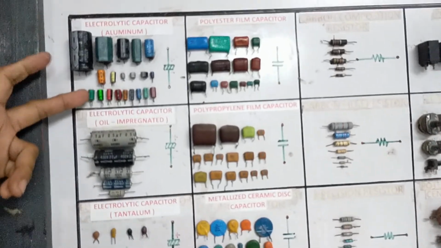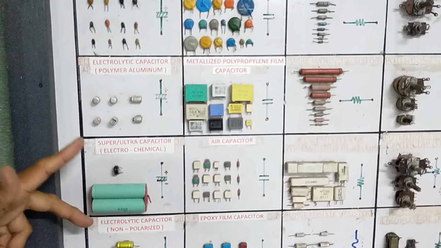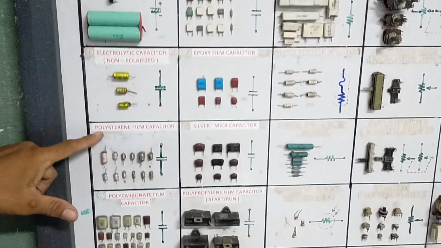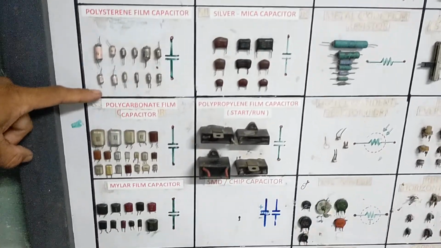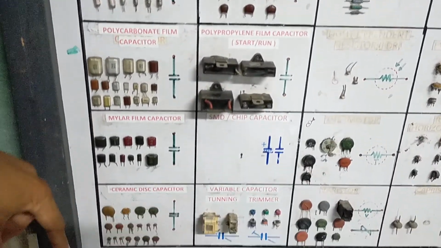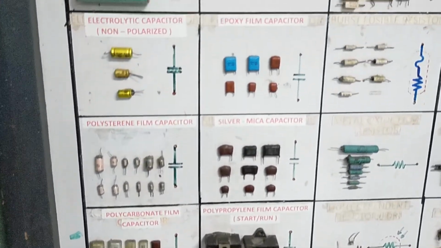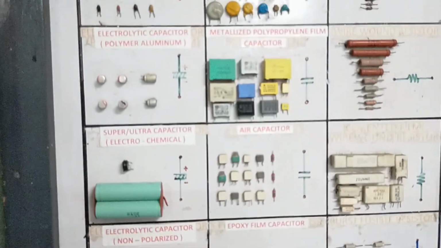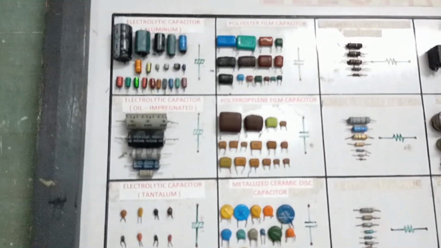Electrolyte. This one here, the dielectric material is polystyrene. This is polycarbonate. This is mylar. This is ceramic. Actually, capacitors are named according to the dielectric material being used. So, those are the three characteristics of a capacitor.